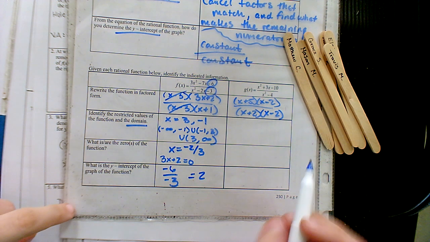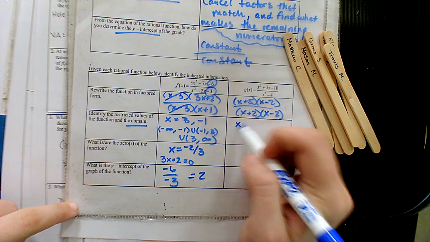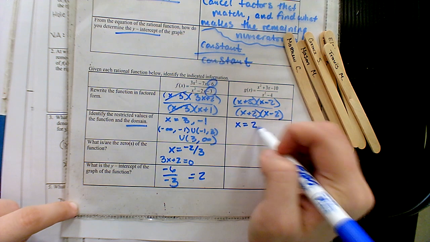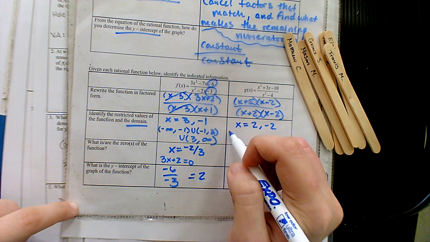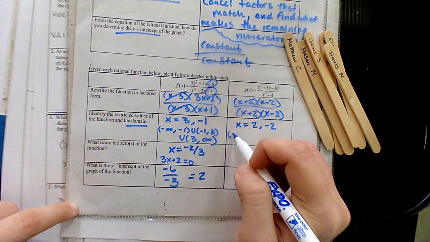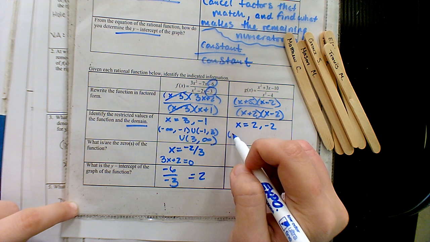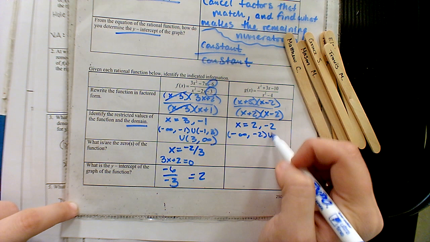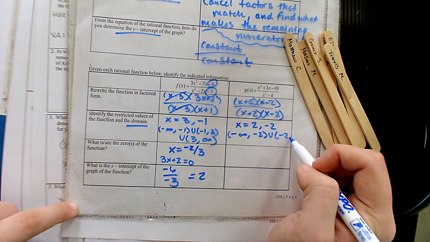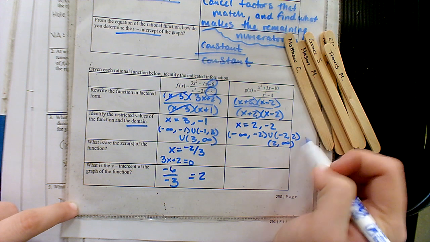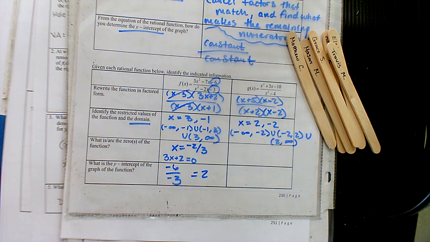Travis, can you do restricted values and domain? X equals 2 and then -2. All right, and then your domain? Negative infinity to -2, and then 2 to infinity. Or -2 to 2 and 2 to infinity. There you go. All right, looking good so far.